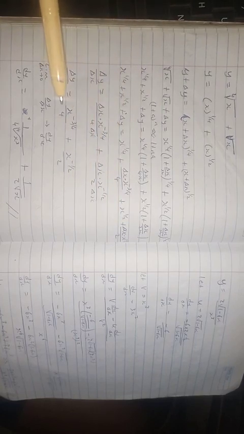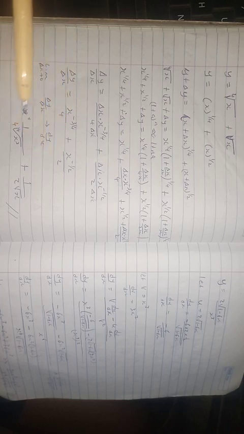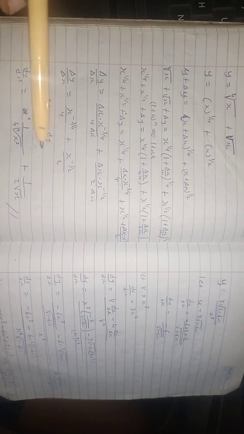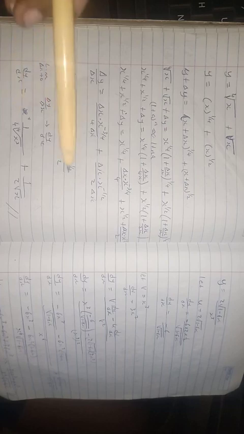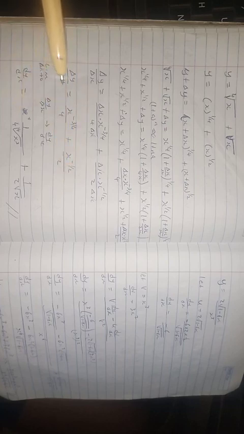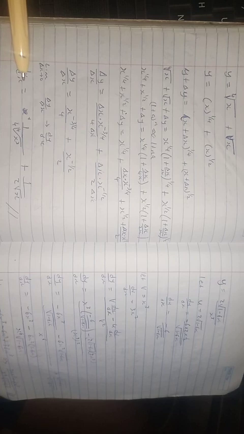And if you take your limits, delta y upon delta x implies dy upon dx. You are left with dy upon dx is equal to this term, because delta y upon delta x now becomes dy upon dx. And you can rewrite this in your root form. And so it's very simple. So an impossible question you can solve in just one page, which would have required so many steps.